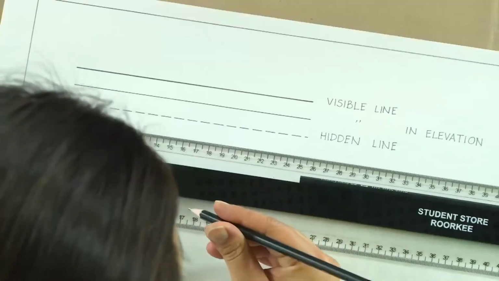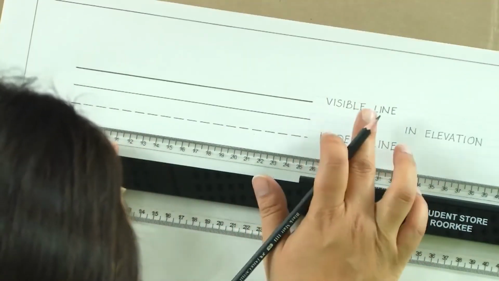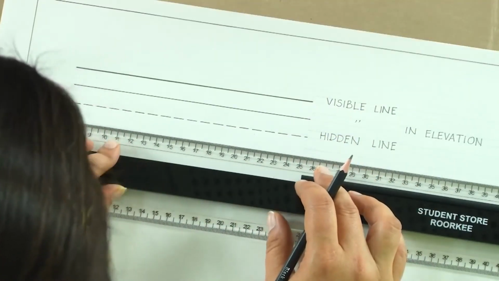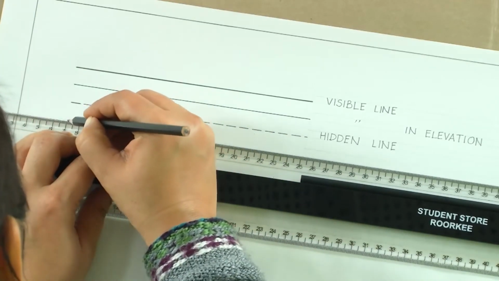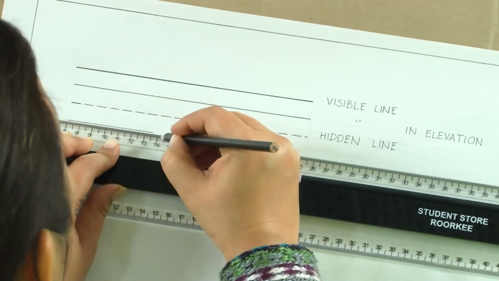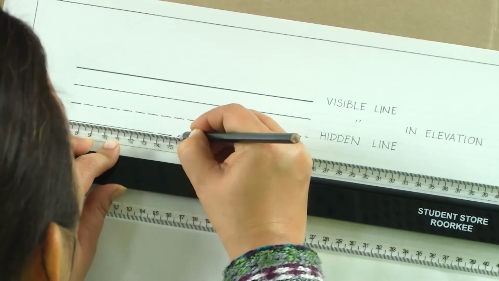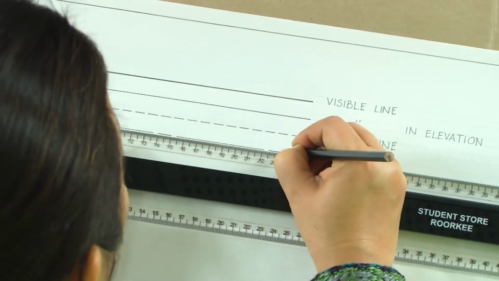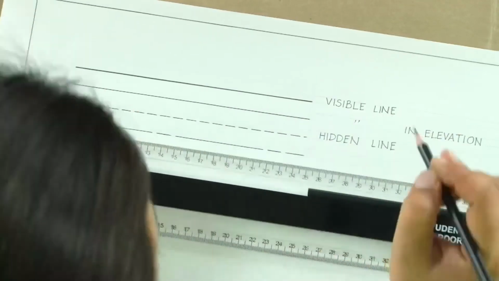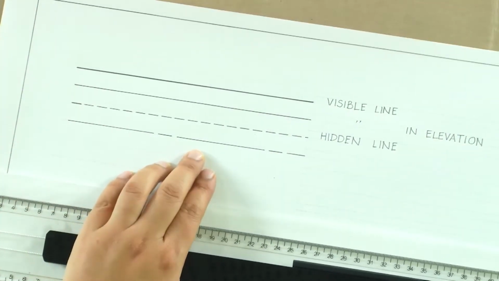The next line which is often used is a center line. Center line is again having almost the same thickness as that of the visible line in elevation, and what we have in the center line is a long dash and a small dash in between. This is what the center line is.